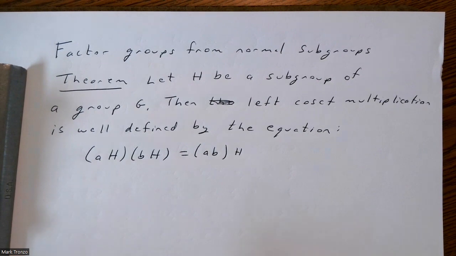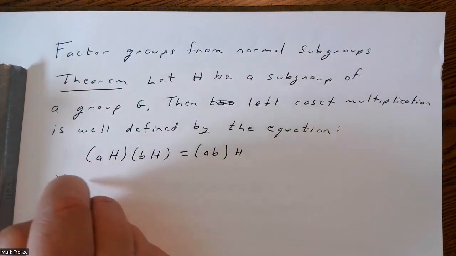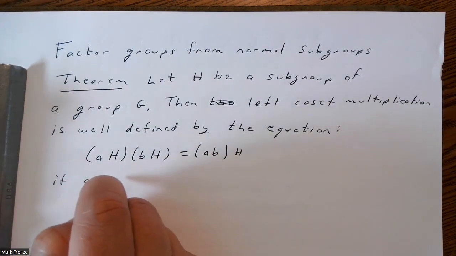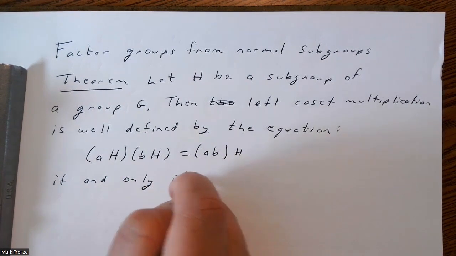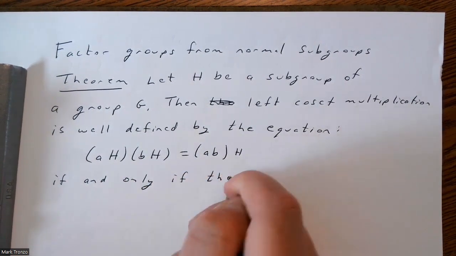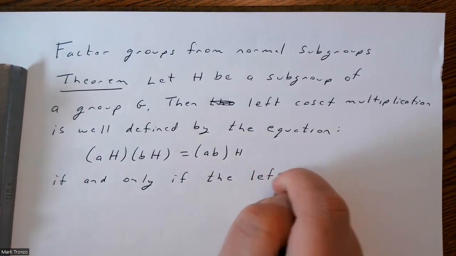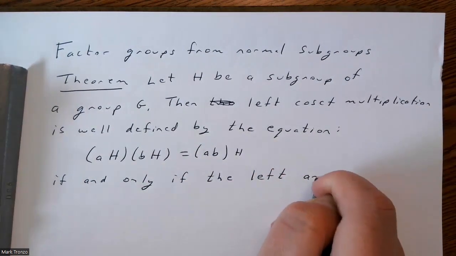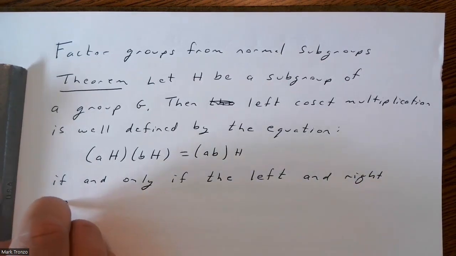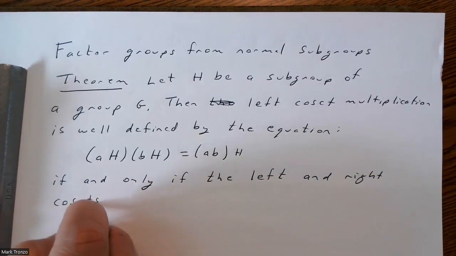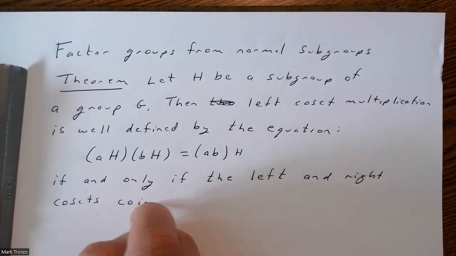And then if and only if the left and right cosets coincide.